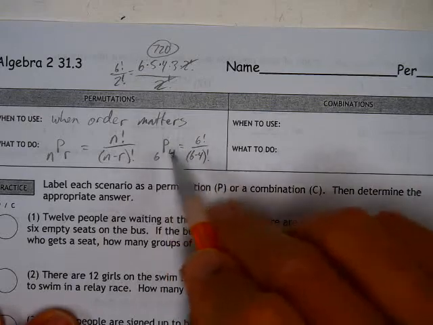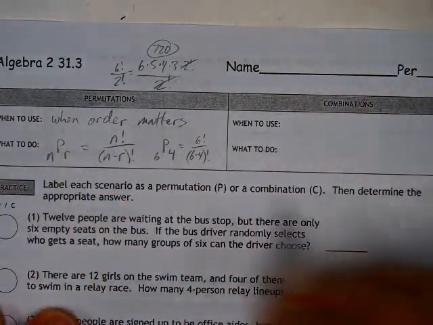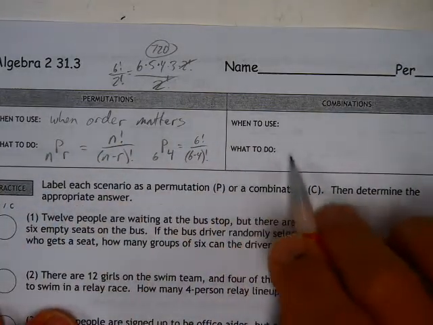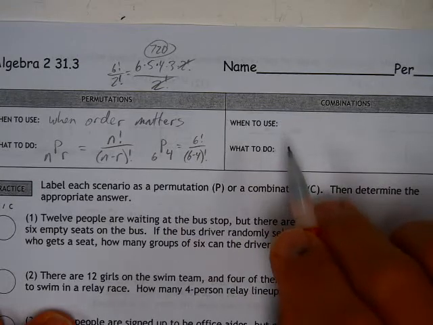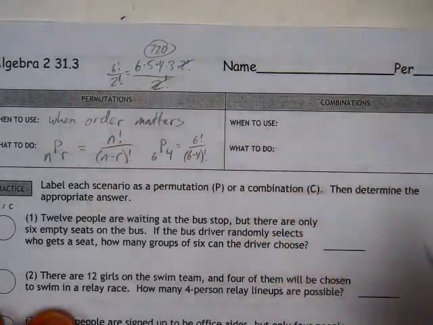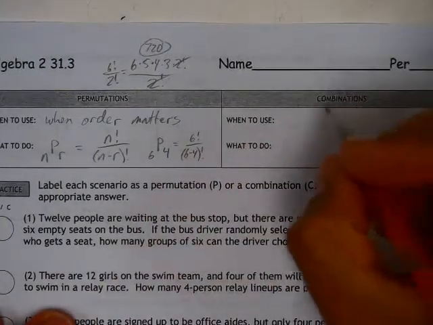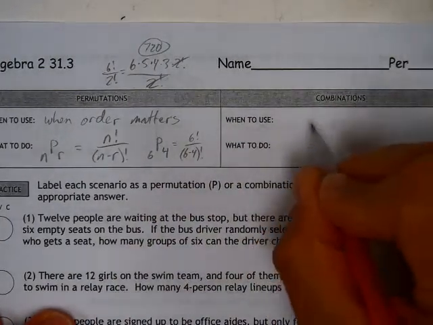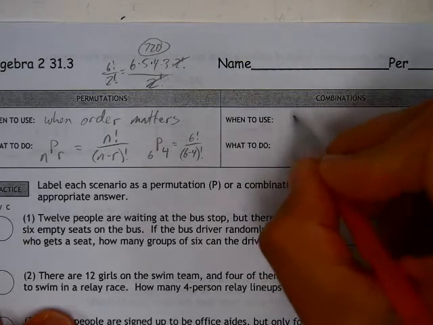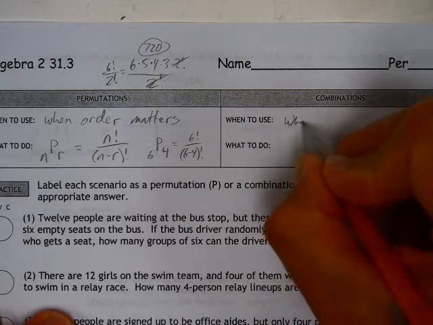And we want to see how many different lineups, first, second, third, and fourth, we can have. If we apply that to this situation over here and just ask how many ways can we take a group of 4 people with us, not necessarily establishing an order, just to see how many people can come, well, that's when we would use a combination. You use that when order doesn't matter.